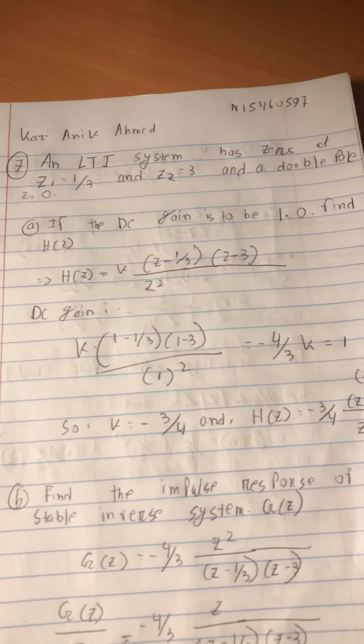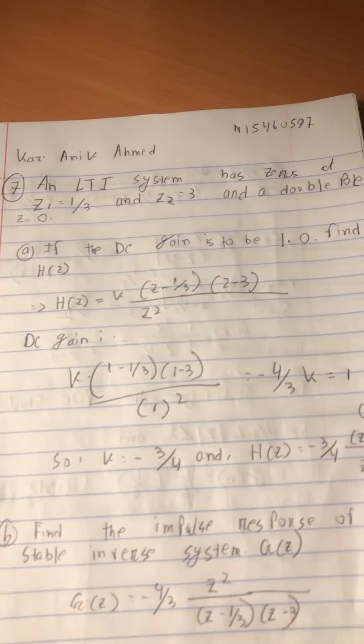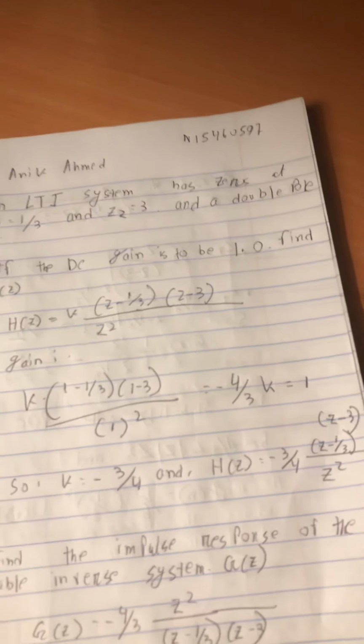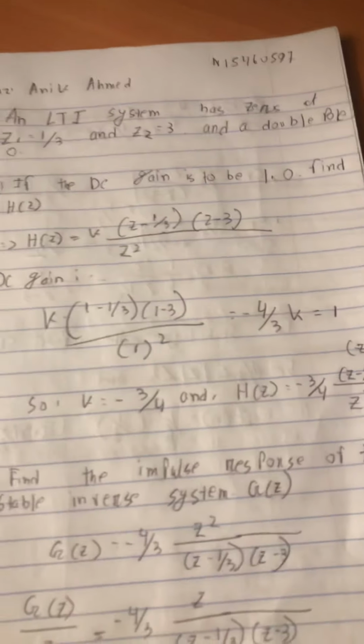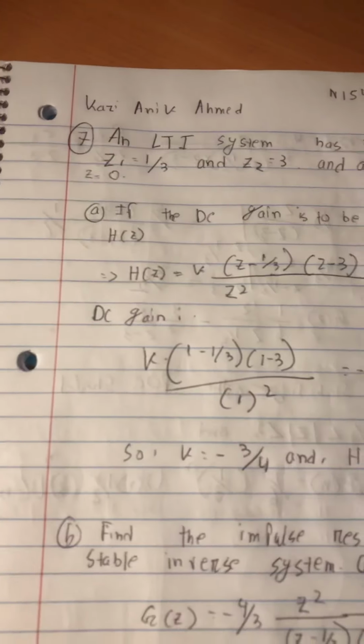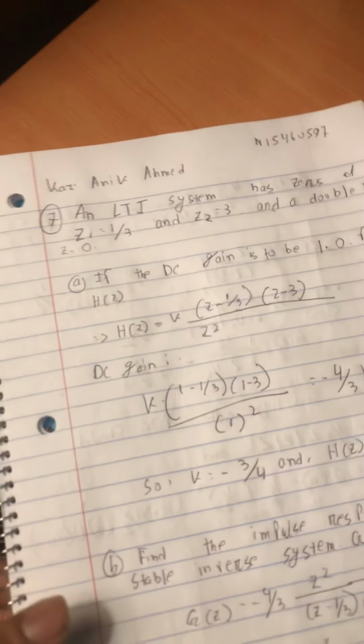Tonight I'll be doing homework number 3, problem number 7. I've already done it, and I'm going to walk you through each step and explain why and how I did those steps. First, let's read the problem.